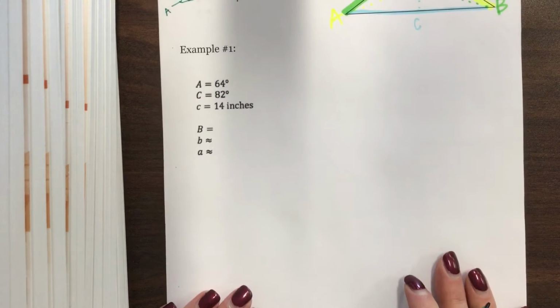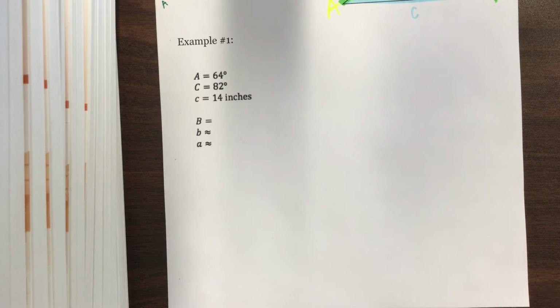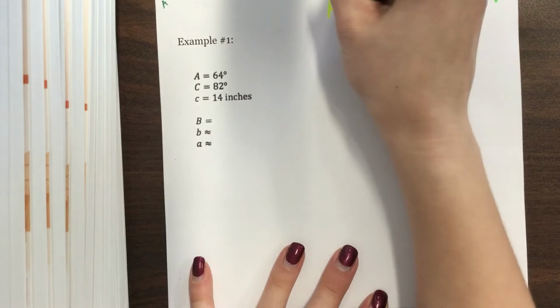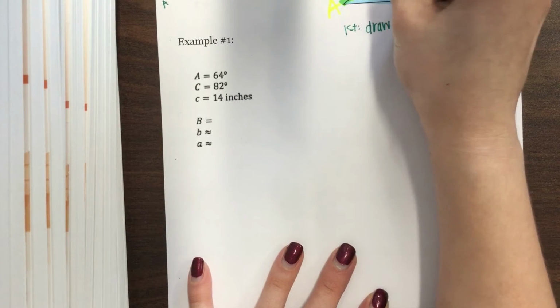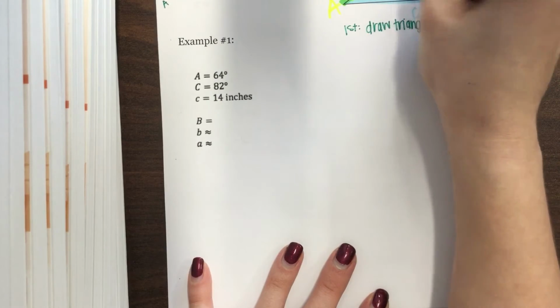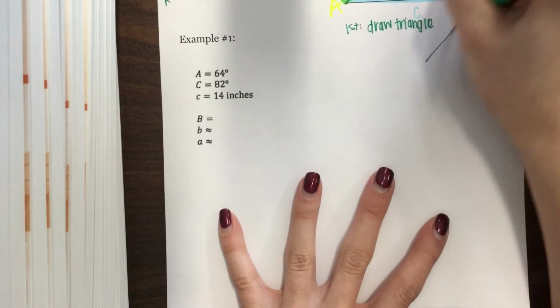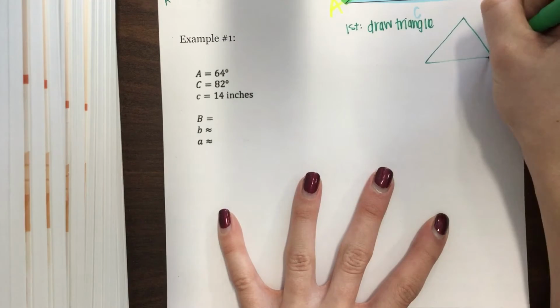We're given that angle A is 64 degrees, angle C is 82 degrees, and side C is 14 inches. So let's just draw our triangle. First, draw a triangle with your angles given. I'm just going to draw it over here, kind of out of the way. Here's my triangle.